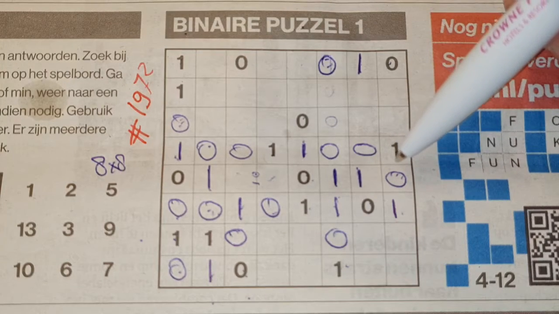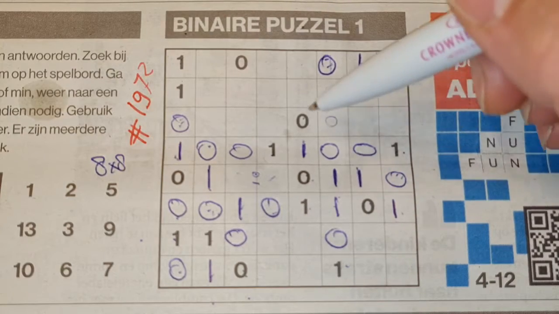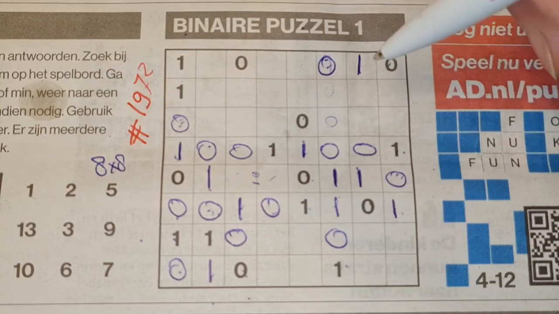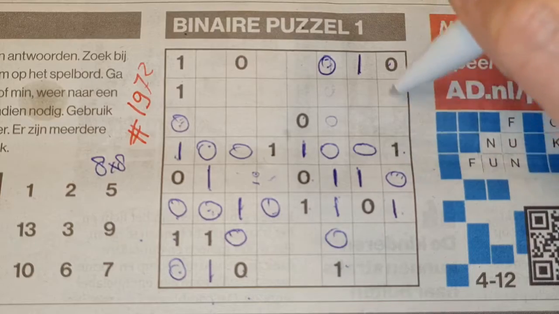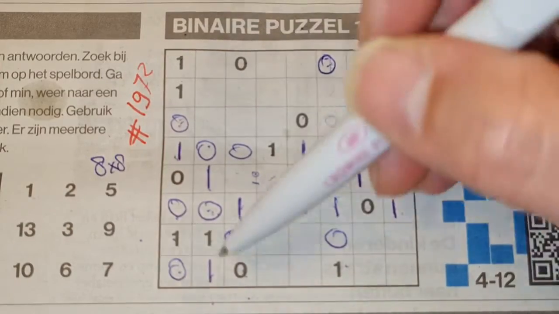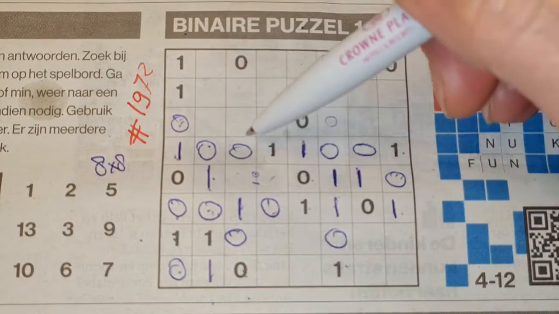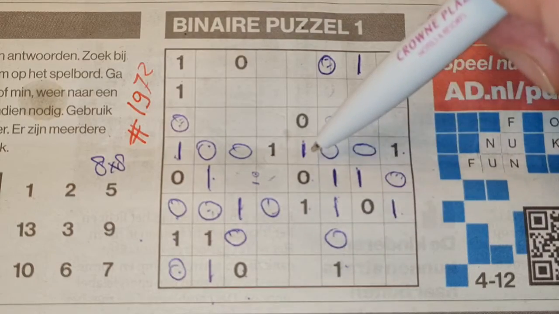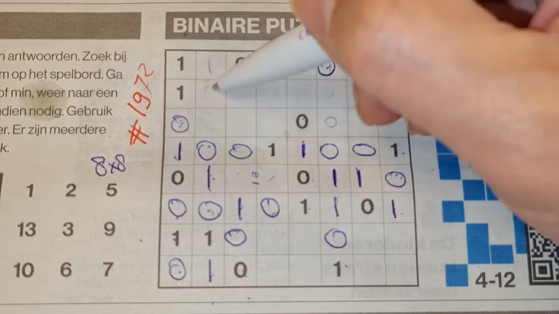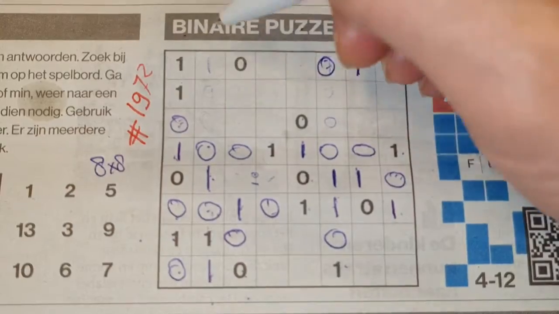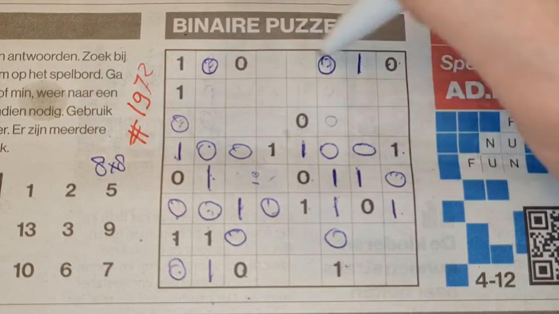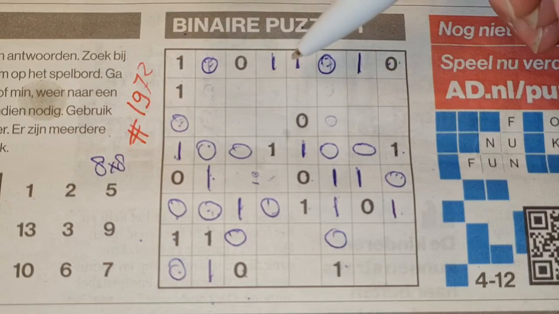Then do we need to compare? Let me think. 1, 2, 3. All right. 1, 2, 1, 2. 1, 2, 3. Same like here. 1, 2, 3. If I place number 4 here, then we still have 3 0's in a row in this column. So this cannot be a 1. This should be a 0. Now we have 4 0's in this first row, so the rest are 1's. Alright.